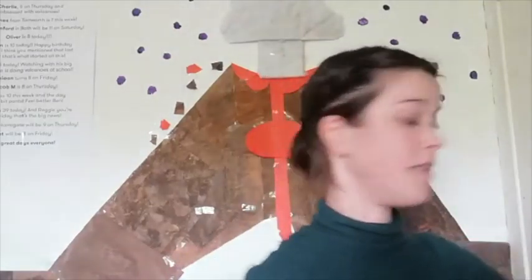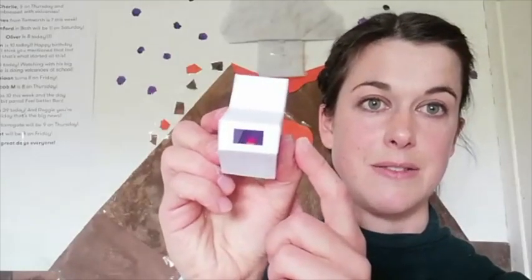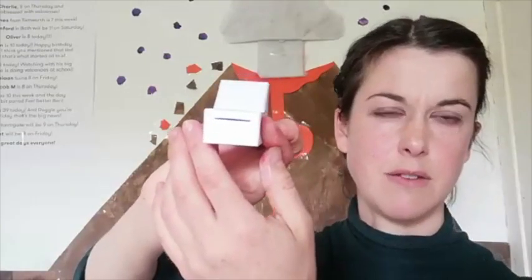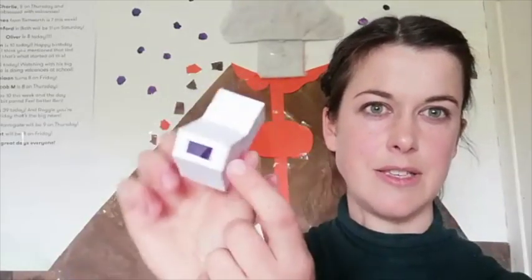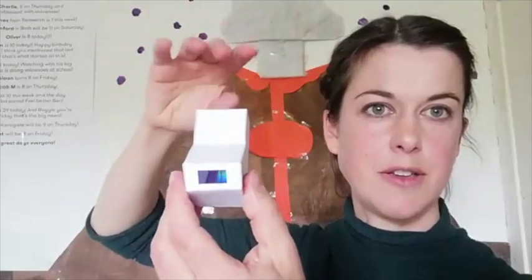In our rainbows lesson, I showed you something called a spectroscope. It's just cardboard and a tiny little CD, and can you see in there something about the design of the spectroscope? If you go to my rainbows lesson on YouTube, the link to build this is there. What it shows you is that light is made up of all the colours of the rainbow.